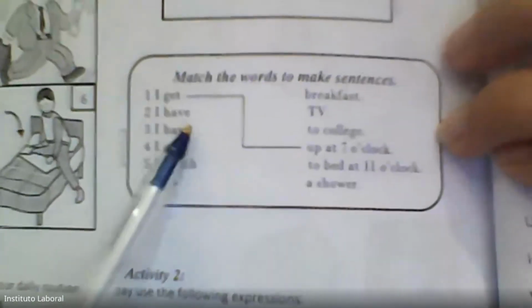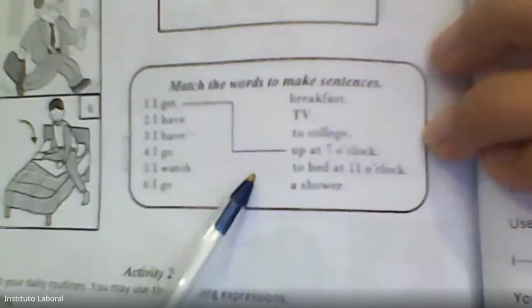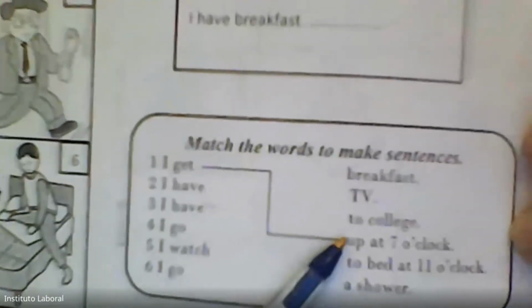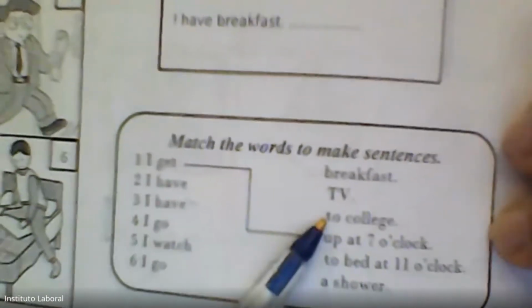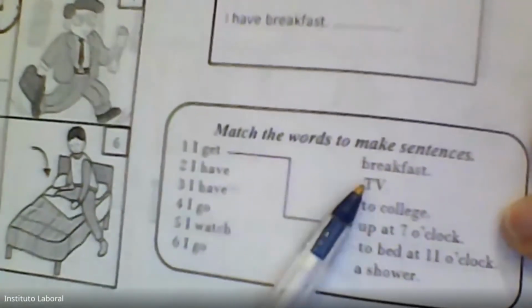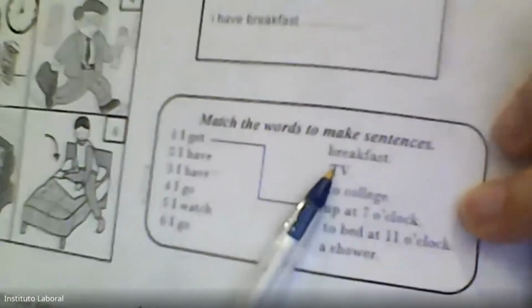¿Ok? I have a shower. I go. ¿A dónde voy? I go to college. La conectamos con otra línea. I watch. ¿Qué cosa veo? I watch TV. Conectamos. I watch TV. Dibujo la línea.